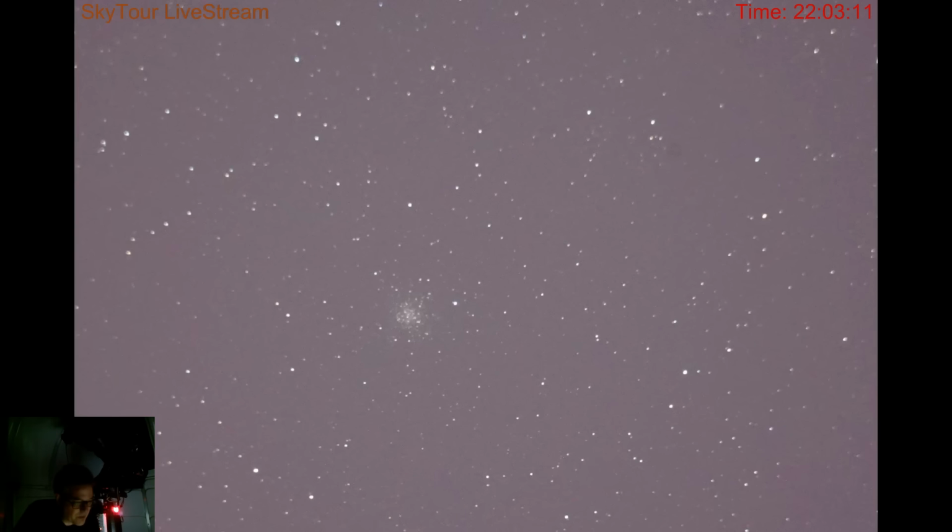It's called Messier 66. It's a spiral galaxy in the constellation of Leo, and I think that it's really cool because when we look at Messier 66, it's 37 million light years away. And to give you an idea of what a light year really is, a light year is 6 trillion miles. That's the distance light travels in 1 year.